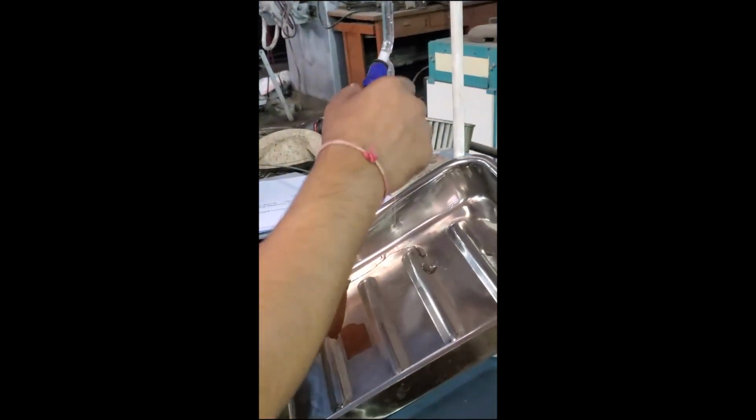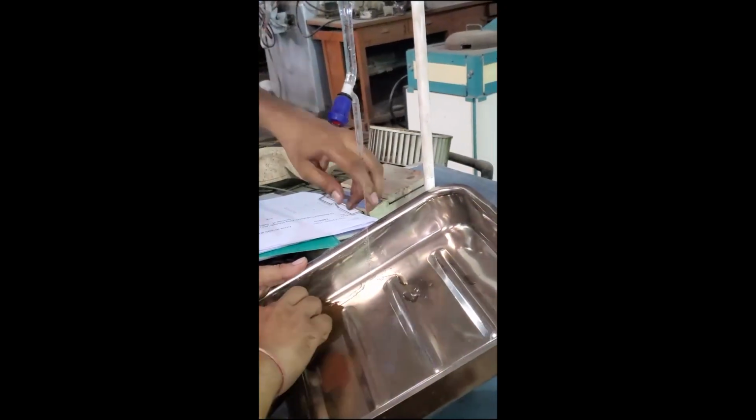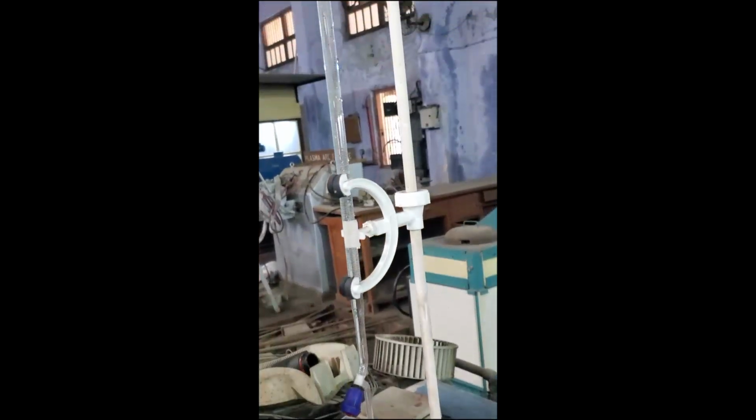Now we are mixing the water of 24 cc from the burette. So we are adding water into the mix of iron ore and bentonite.